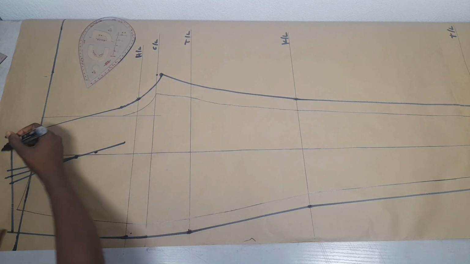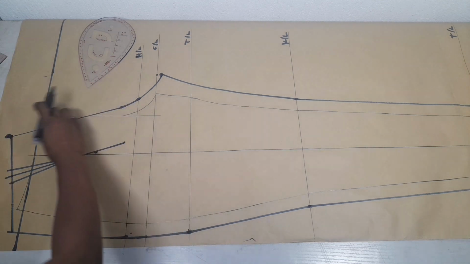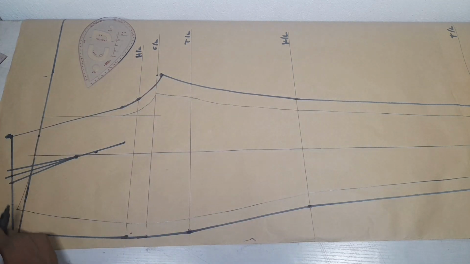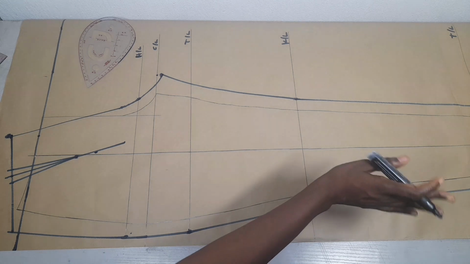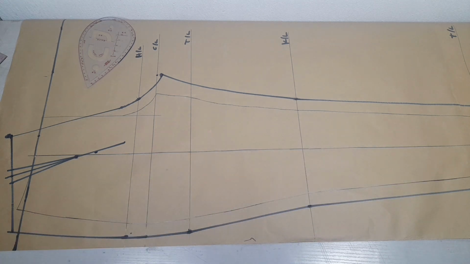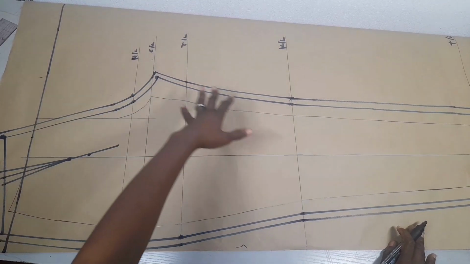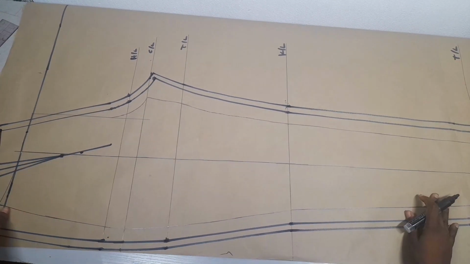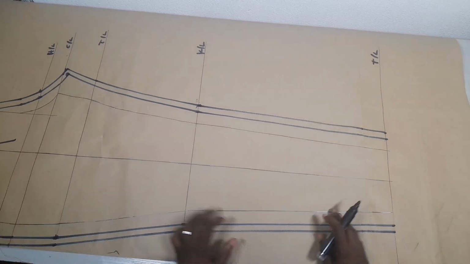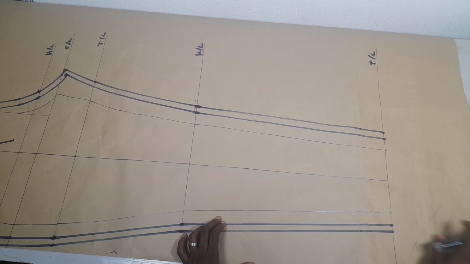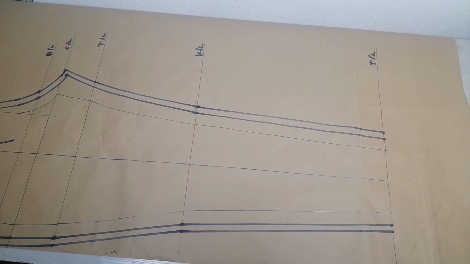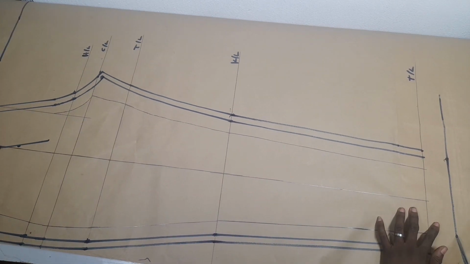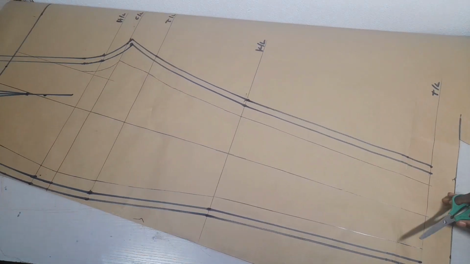So I have to draw my allowance for sewing now. I'll be taking 0.5 inch round to that side, to the hem. So I've taken 0.5 round, just like I did for my front. I'll do the same for the hem of my back trouser. So I'll measure 2 inches, draw a straight line, fold and cut.